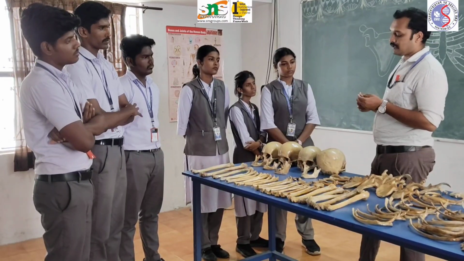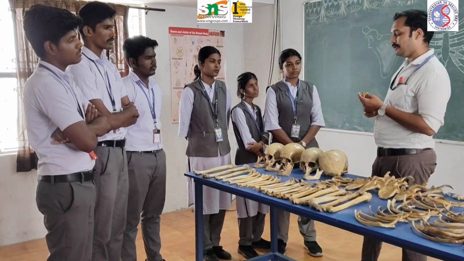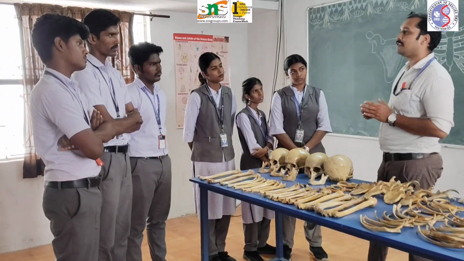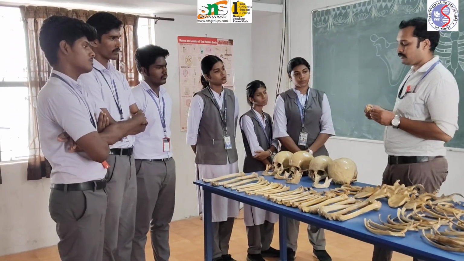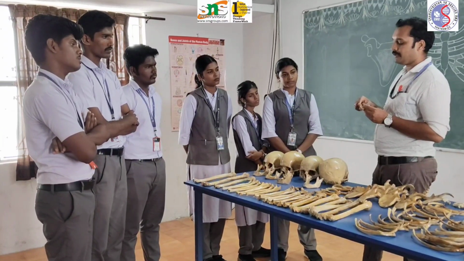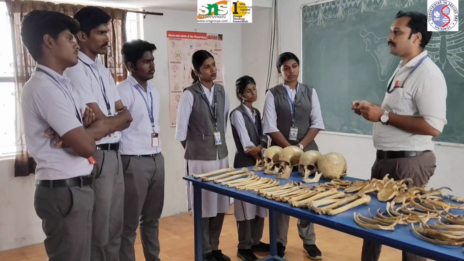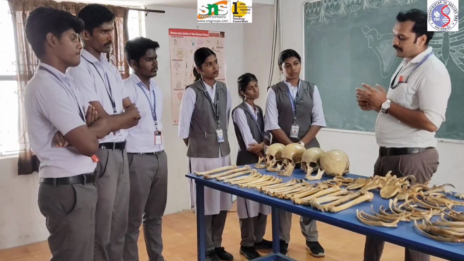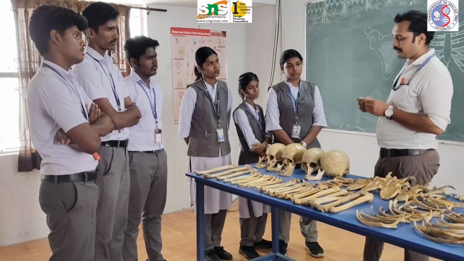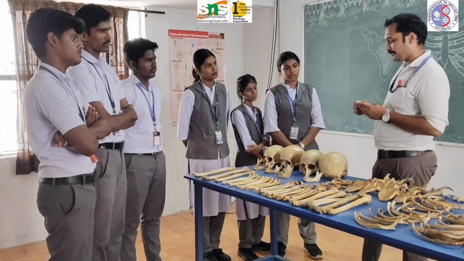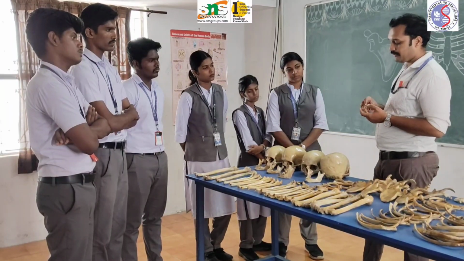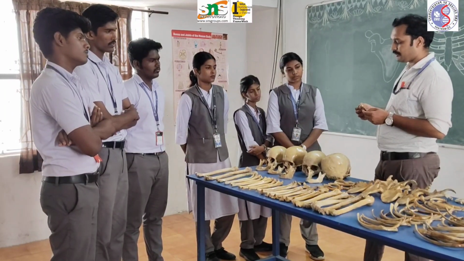This axis bone is called the second cervical vertebra. This axis bone is also not similar to any other vertebral bone. It is different from other vertebral bones because it has an odontoid process, or dens process. This process is not seen in any other vertebral bone. There will also be a spinous process. Here there are two articular facets, the superior articular facets and the inferior articular facet. Similarly, there will be an intervertebral foramen, then the spinous process, then the transverse process.